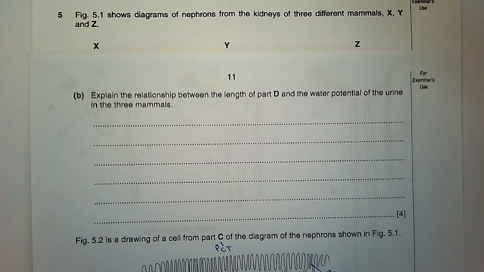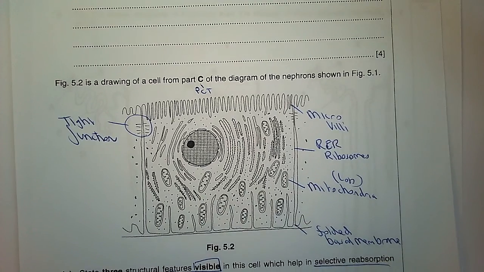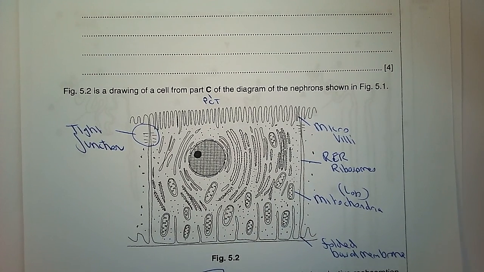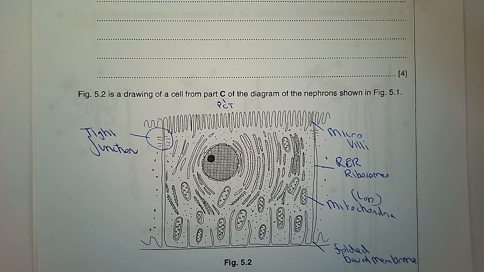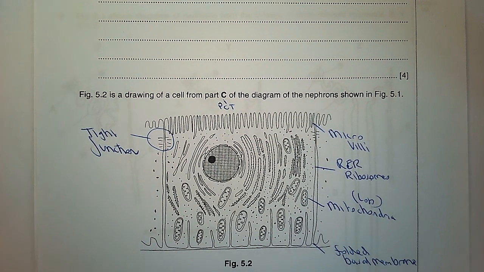It's asking about the role of this cell in altering the composition of the fluid. So this is a brush border cell, and just a reminder that brush border cells have got lots of visible features that help them in the role of selective reabsorption.